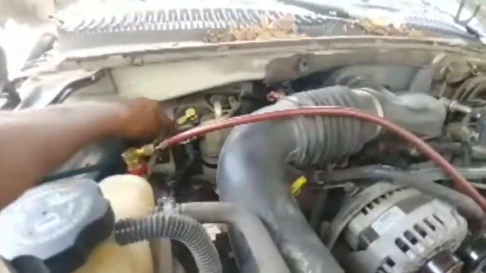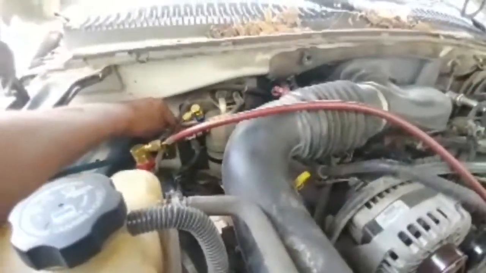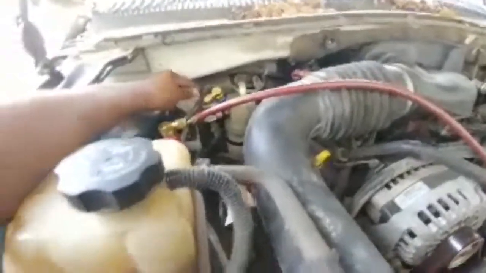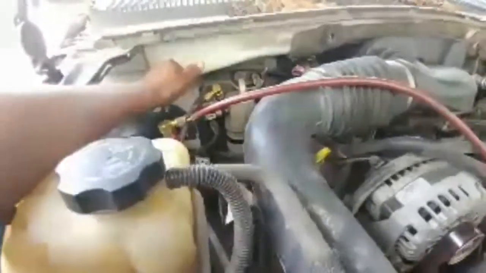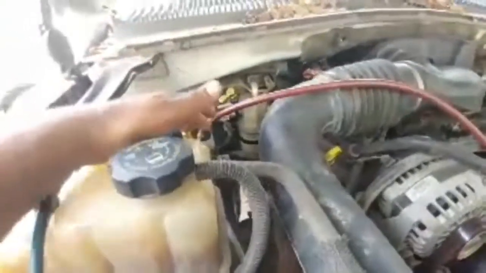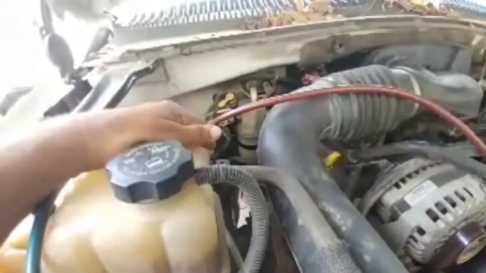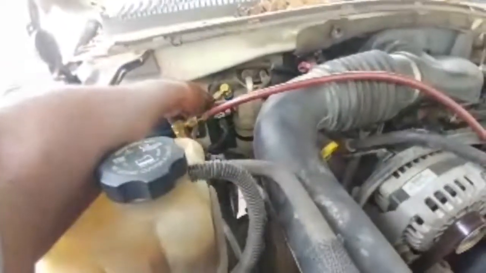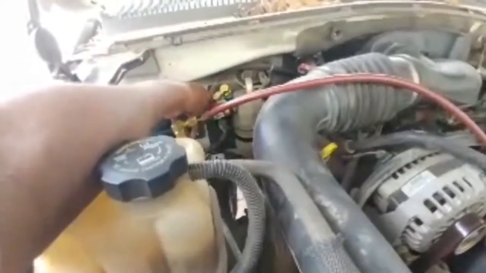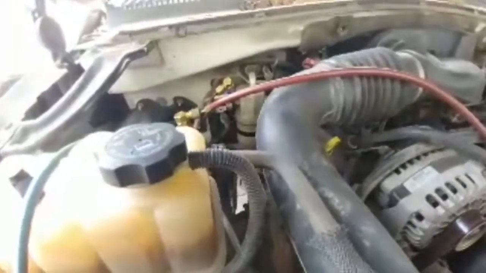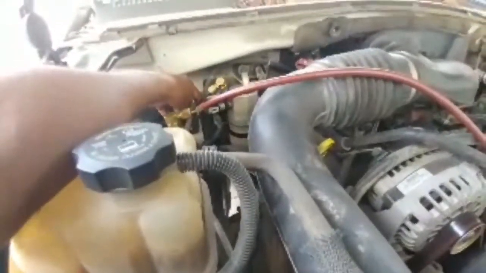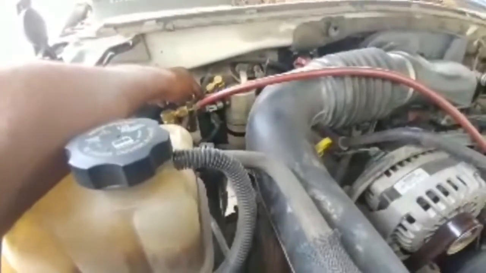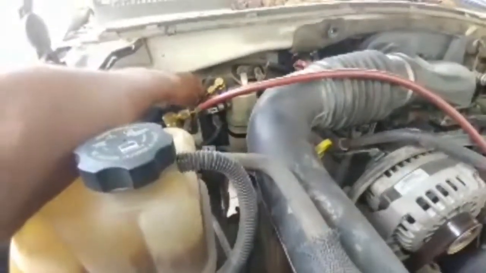And then I told you guys about this little switch right here. I'm not gonna take it off because I really don't want to be playing with it. I just refer you to the video I did on Facebook Live where I showed you one off. If the compressor won't turn on, but you're sure you have power going to the compressor, then you can put a jumper in on this wire here.